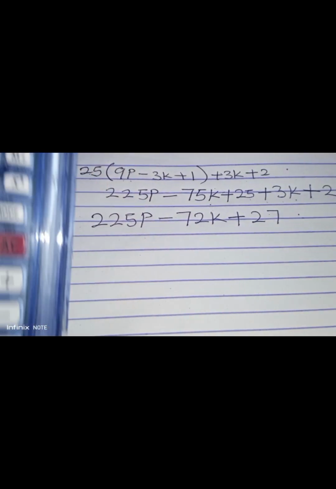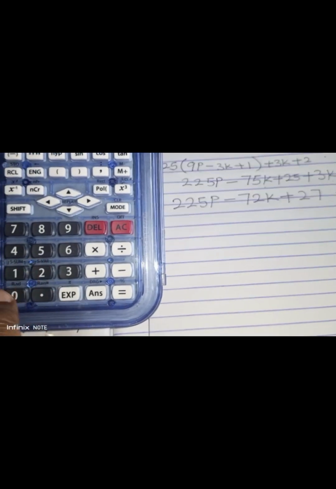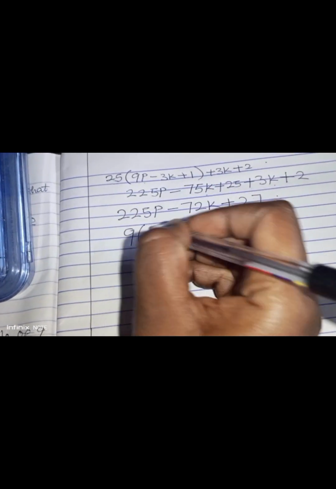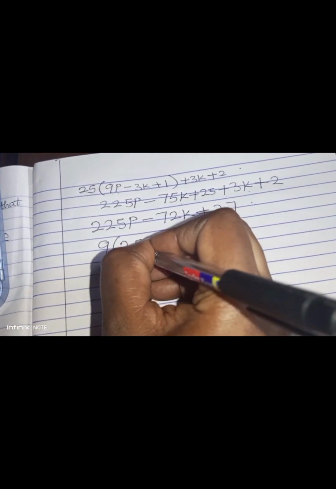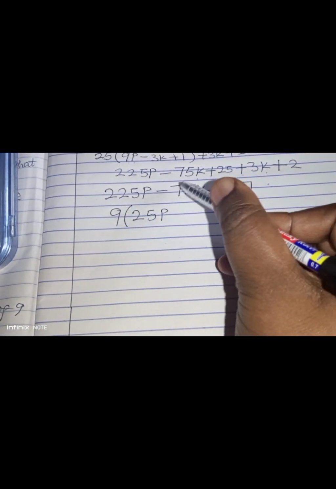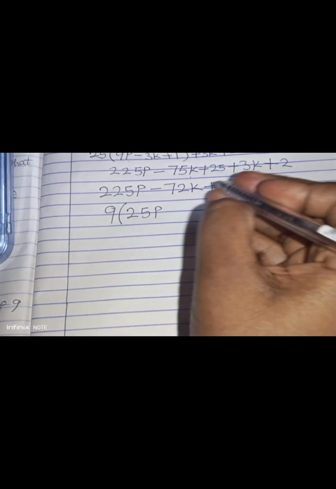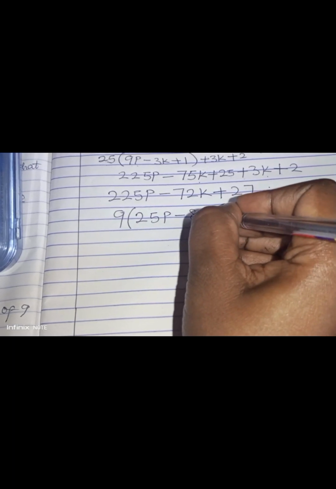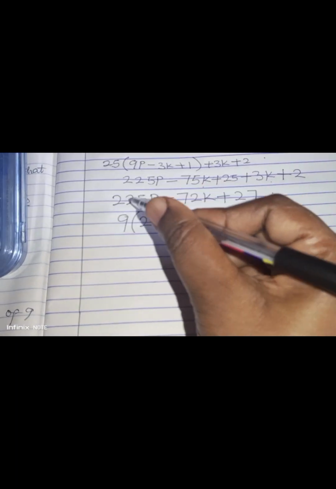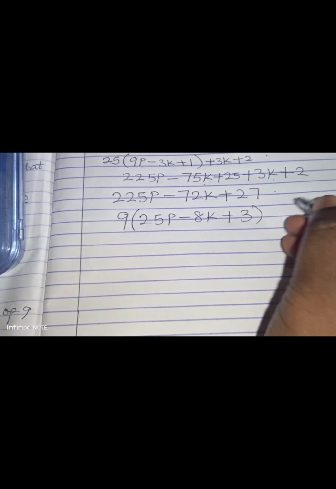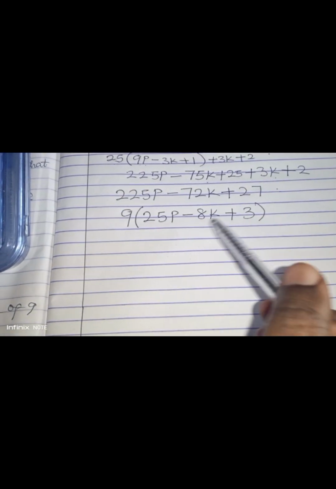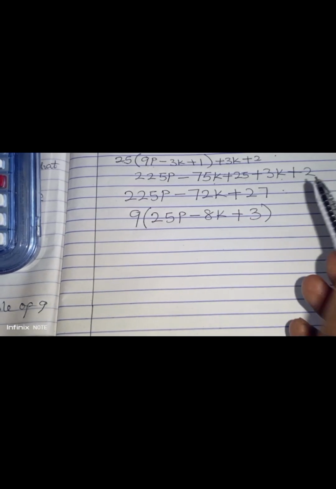So from here, let's check. Are they all multiples of 9? 225, let's divide it by 9. That is 25. That means it's a multiple of 9. So let's factorize 9 out. Here I have 25p. If I divide 72 by 9, that is 8, so I have minus 8k. Plus 27 divided by 9, that is 3. So from here, we can see that this is a multiple of 9.